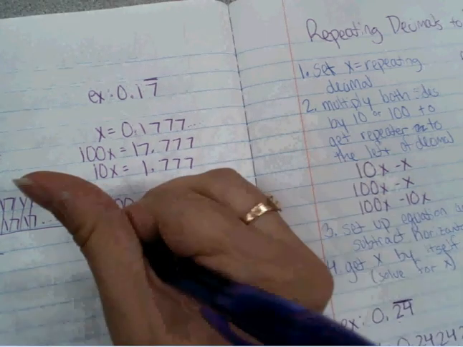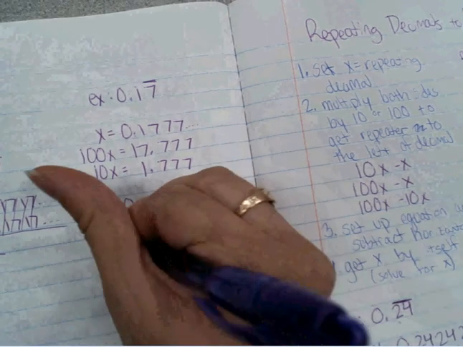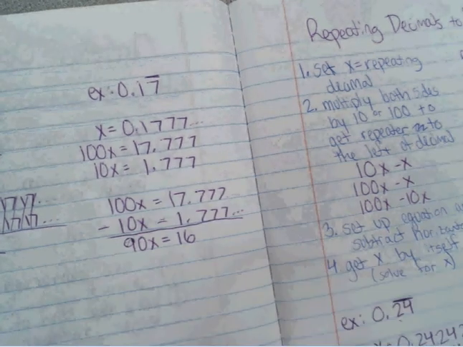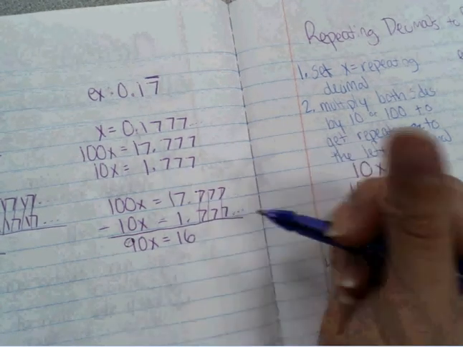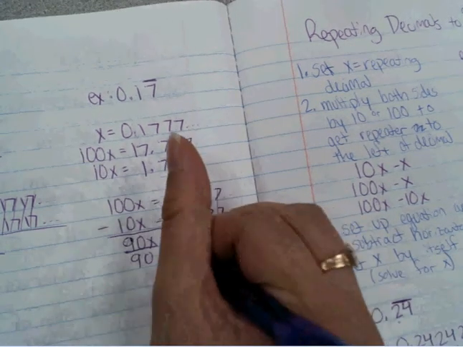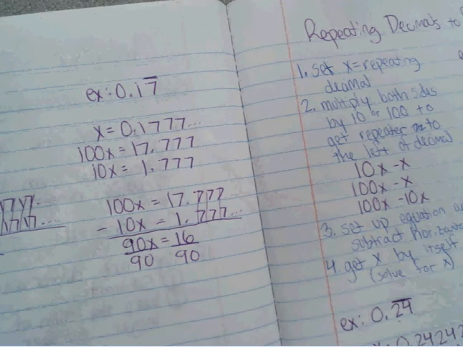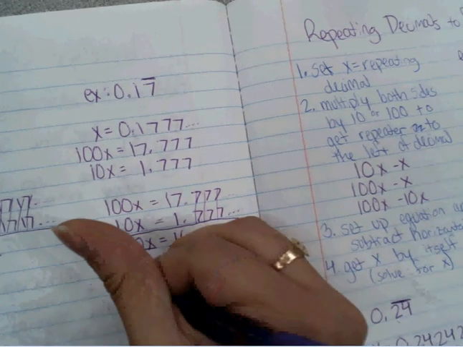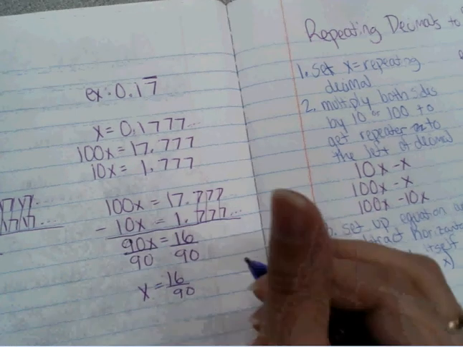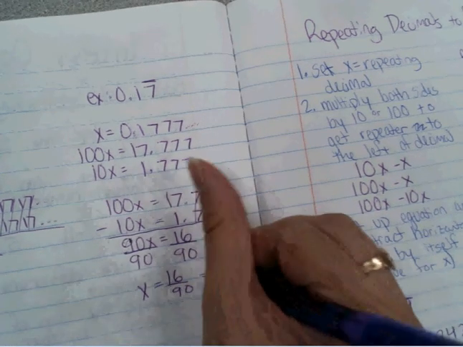So now we can easily subtract this. We'll get 90x equals 17 minus 1 is 16, and the rest of these will just cancel. And then just solve for x. Divide by 90, divide by 90. And we get x equals 16 over 90, which if you simplify, we get 8 over 45.